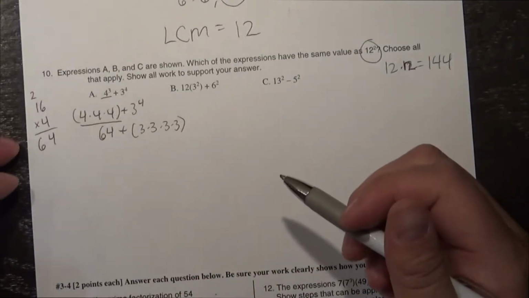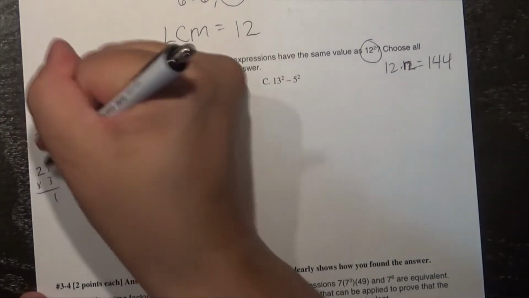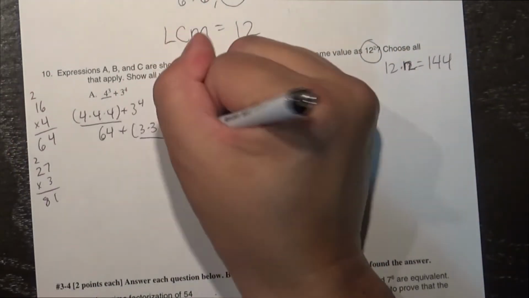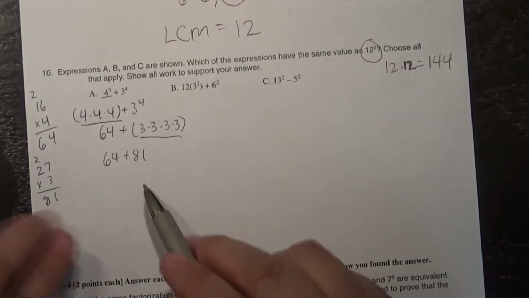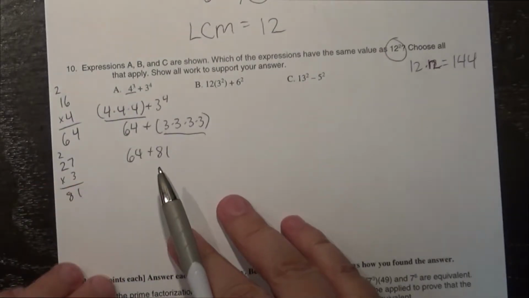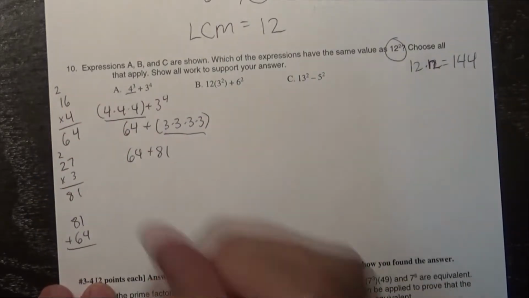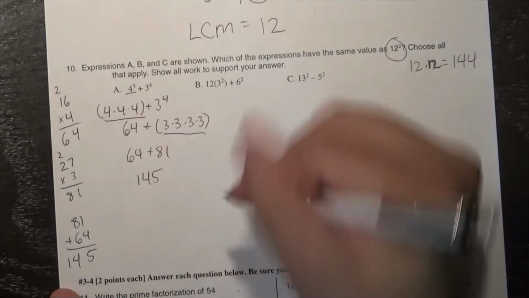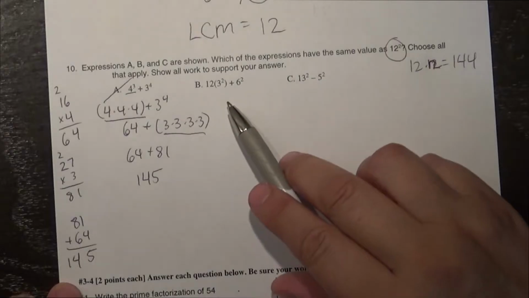27 times 3, gee, I don't know. So watch what I do. 27 times 3. 3 times 7 is 21. 3 times 2 is 6, plus 2 is 8. That's 81. That might have been a math fact some of you knew. Okay, so now I have 64 plus 81. Again, it may be weird to look at it this way, so feel free to write it out the normal way that you would. 81 plus 64. 4 plus 1 is 5. 8 plus 6 is going to be 14. That's 145. So right away I know that's not 144. Cross off A. Let me move on now to letter B.